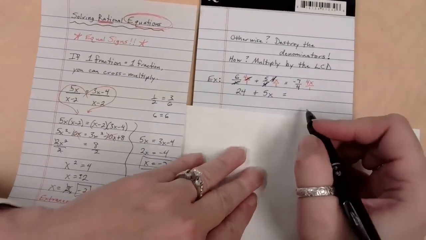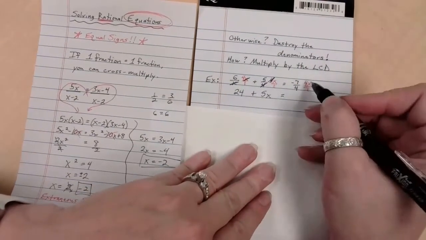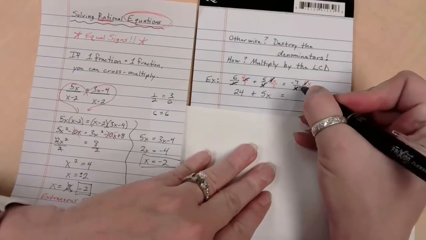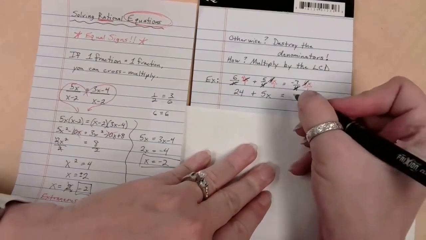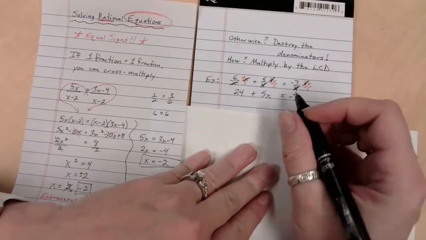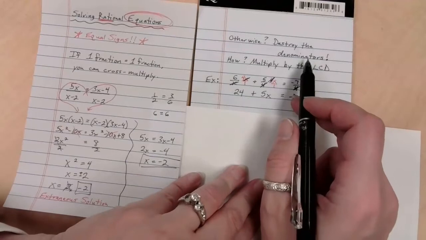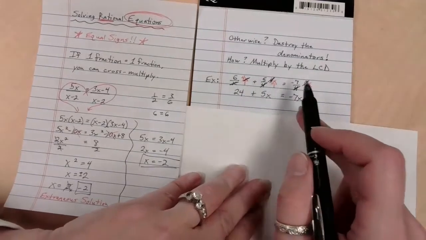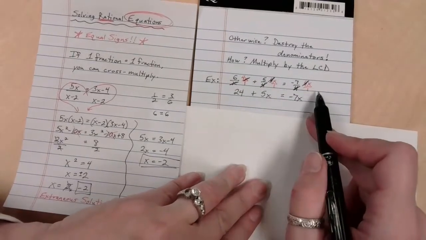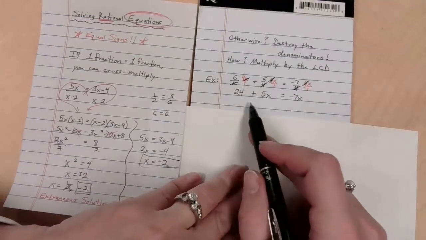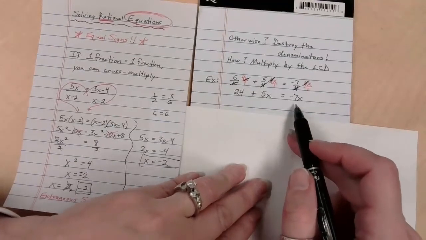Keep the equal sign. What's going to happen here? Kind of the same thing as our last set. We are multiplying by 4, we are dividing by 4. Those guys are gone. That's going to be negative 7 times x, or negative 7x. So if I have an equation, I can destroy the denominators by multiplying left and right by the least common denominator. What you have left is usually not terrifying.